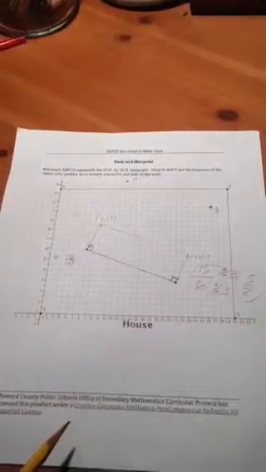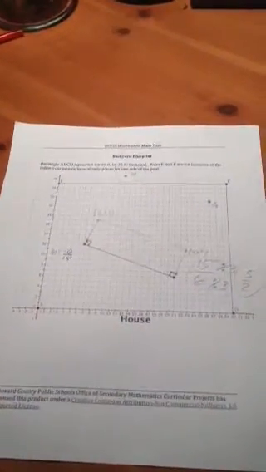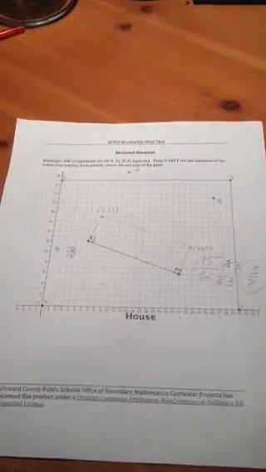So here's the rectangle that you're supposed to find on Thursday with your group, and Friday's work branched off of this.